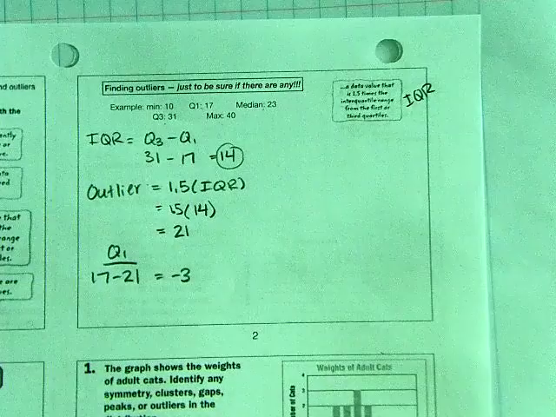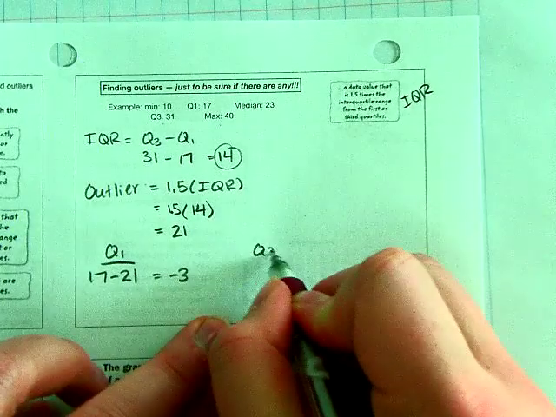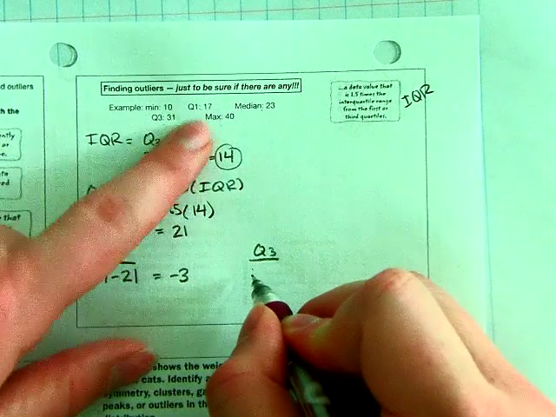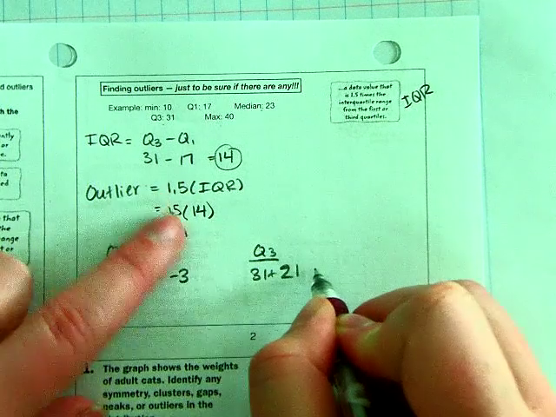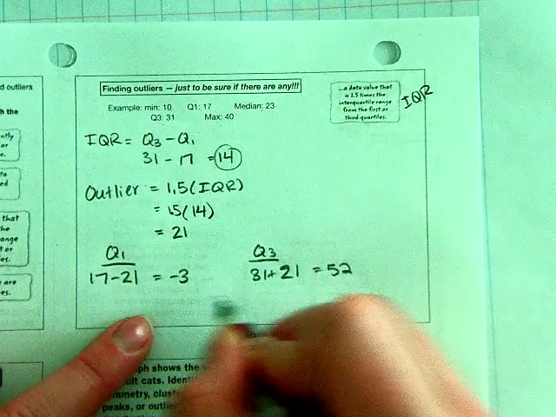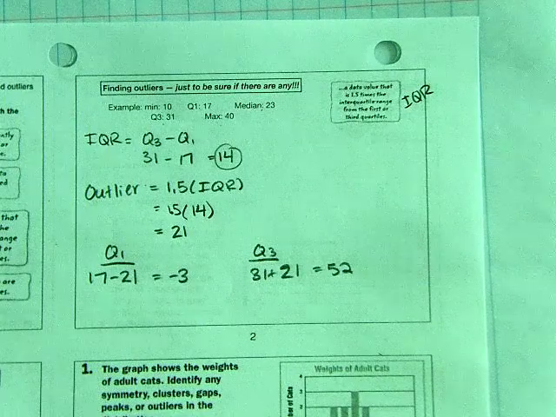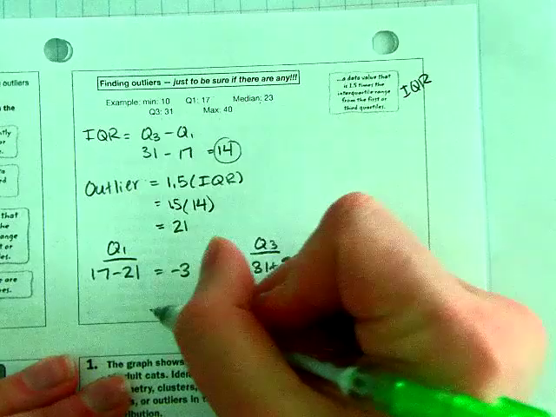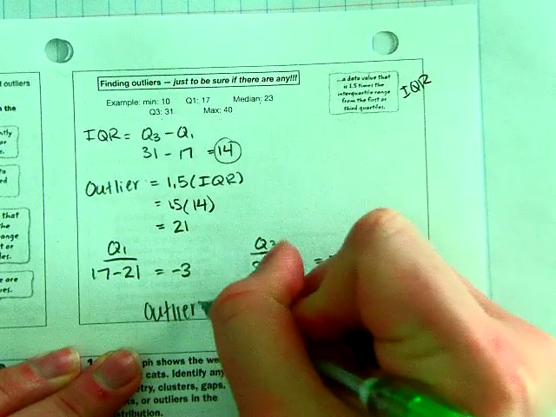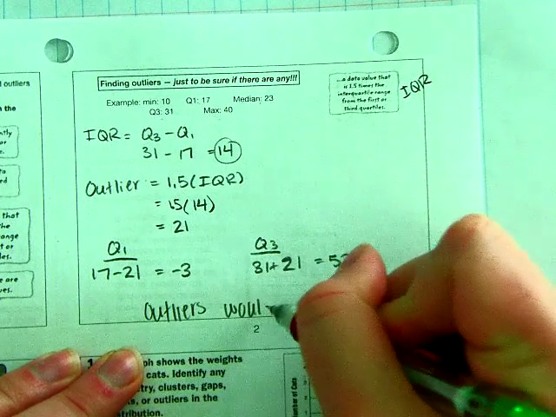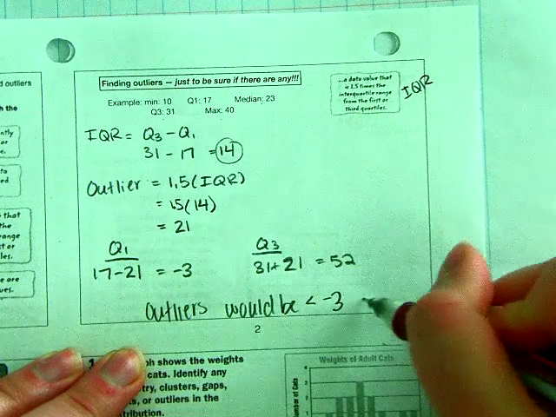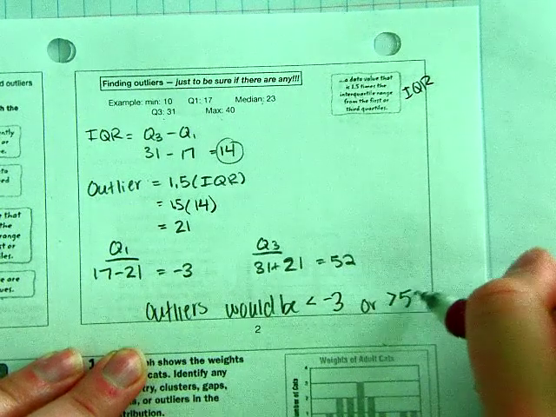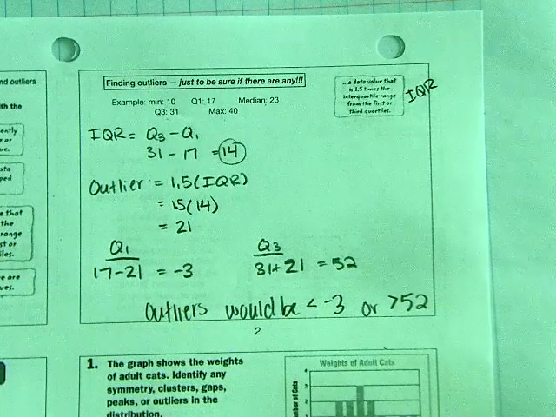Anything below -3 or 21 points above the third quartile, 31 plus 21 equals 52, would be an outlier. So outliers would be less than -3 or greater than 52, using some abbreviations there.